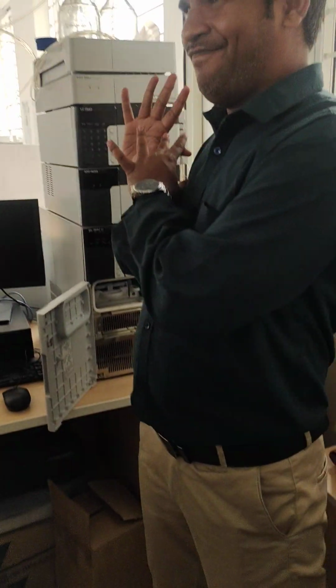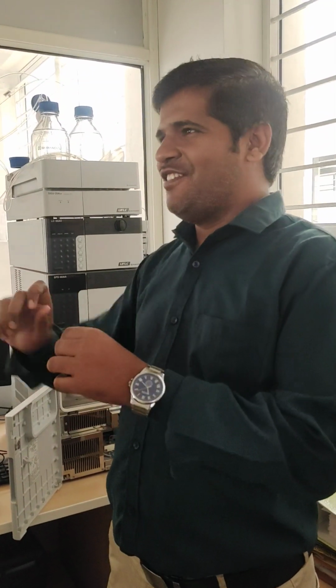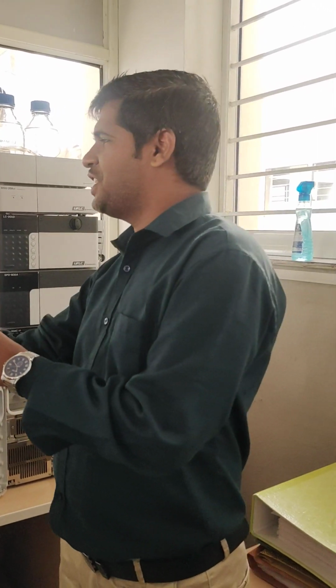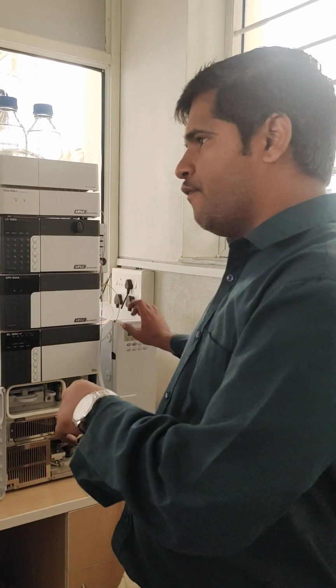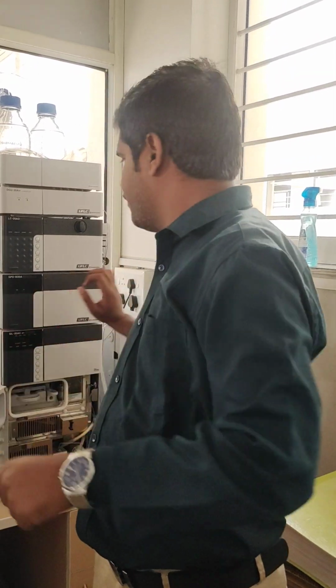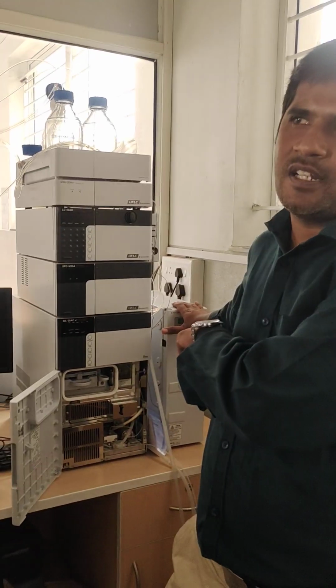Just like an oven. Do you know an oven? We adjust the temperature, like 60 or 70 degrees centigrade, and we keep our sample there to dry. Here we are maintaining the temperature on the basis of the sample. Like if you want to have the analysis at 30 degrees centigrade, we'll adjust it in the program and maintain the temperature at 30 degrees centigrade.